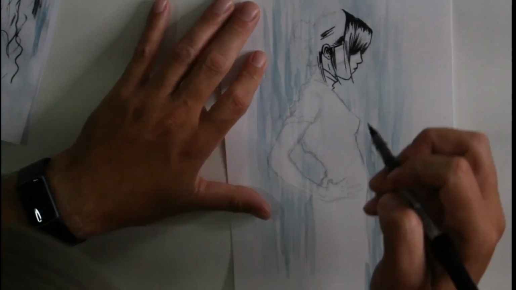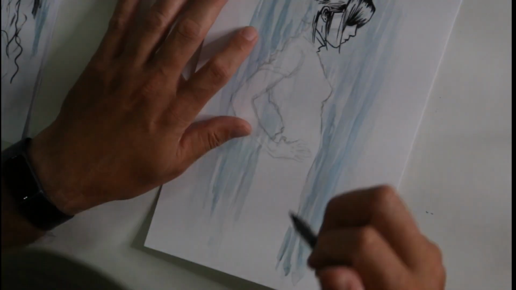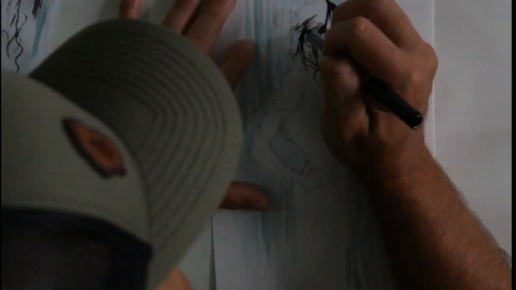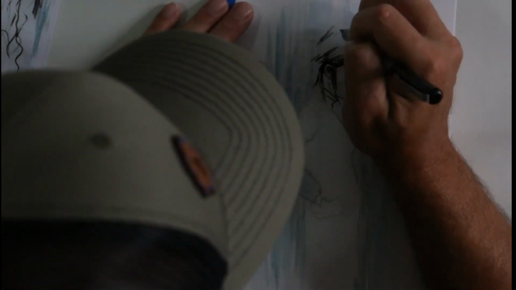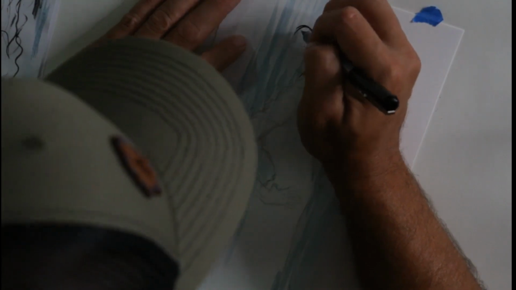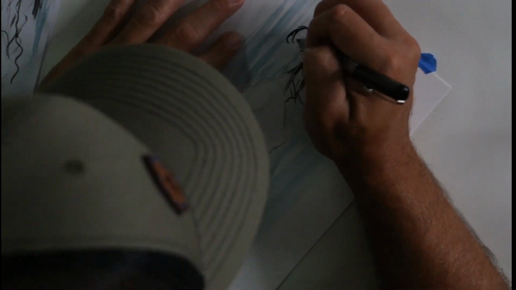And I used a couple of different tools. So I used an ink pen, I used a brush pen, and you know, instead of using a brush pen, I could simply use a brush dipped in ink.